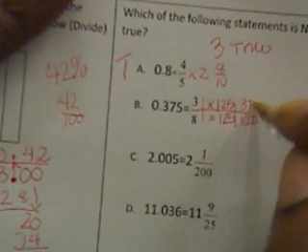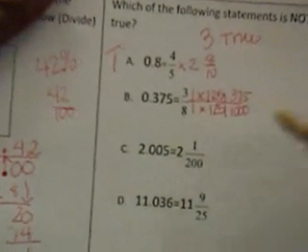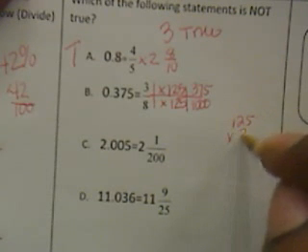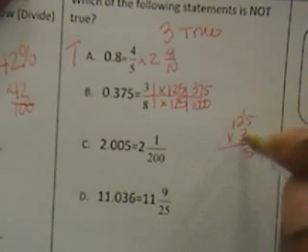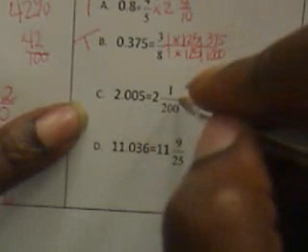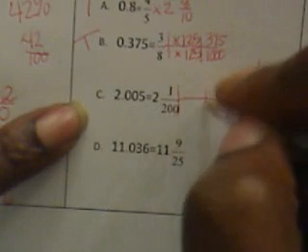Okay. So I did 3 times 125. 5 out of 1, 7 out of 3. All right. So are those the same? 375. Yes. Okay, true. Another one. True.